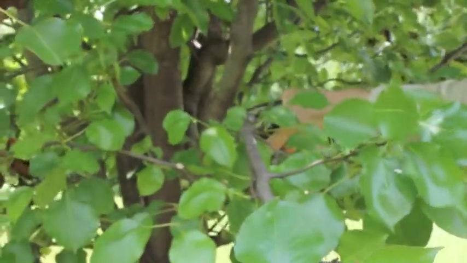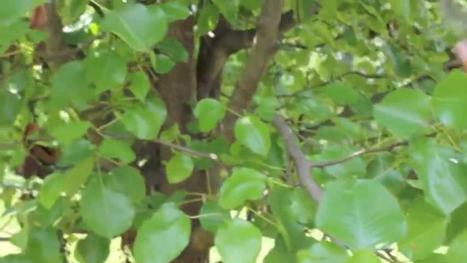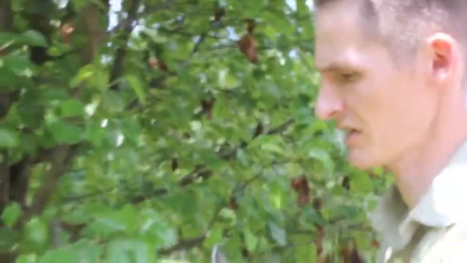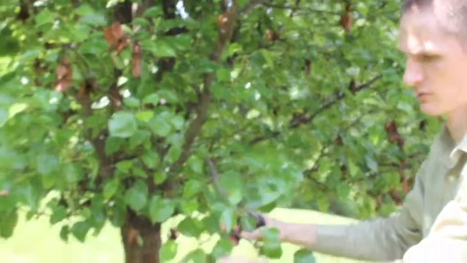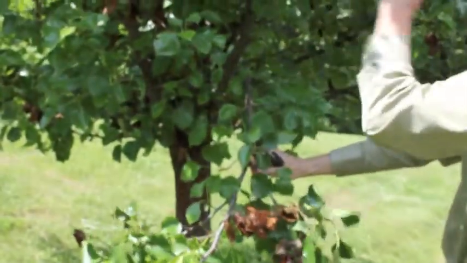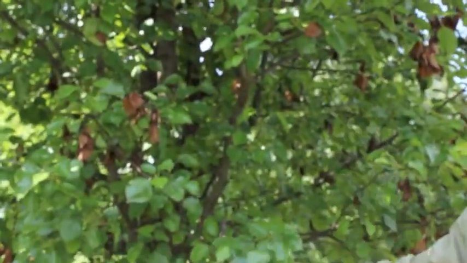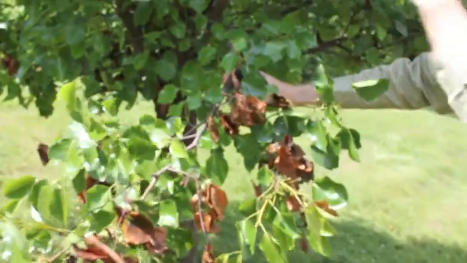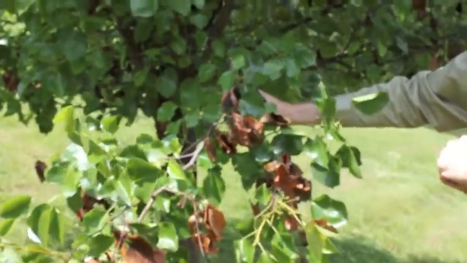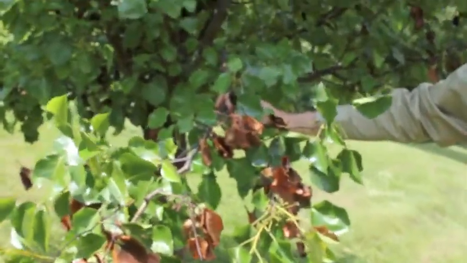In that case, you just lost a branch, and if you have to do that with every single branch on the tree, you're not going to have much of a tree left. So that's where it gets tricky, trying to decide. If you only have a few very selected branches on the outer edges of the tree and you could easily take those out without removing too much, go ahead and do that.